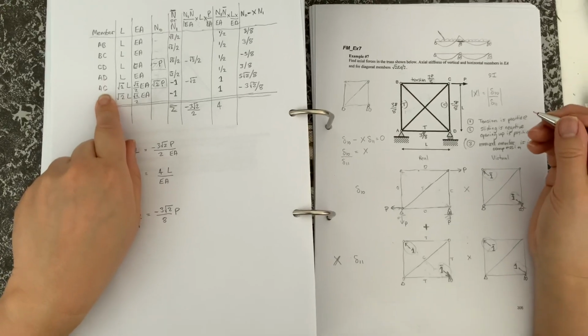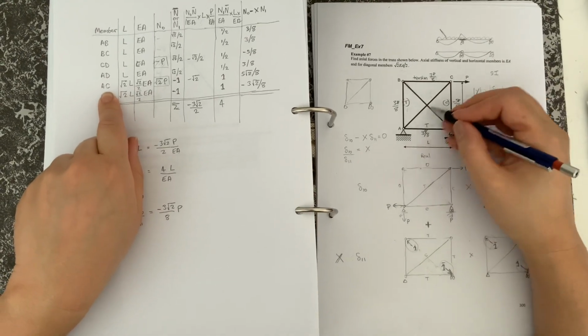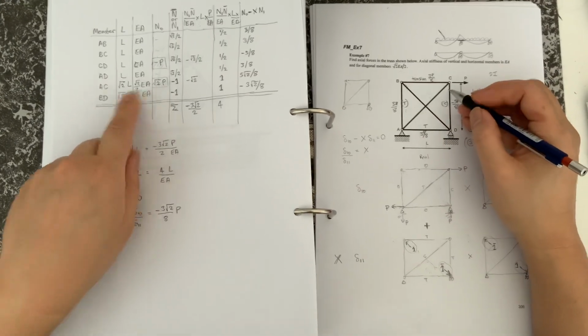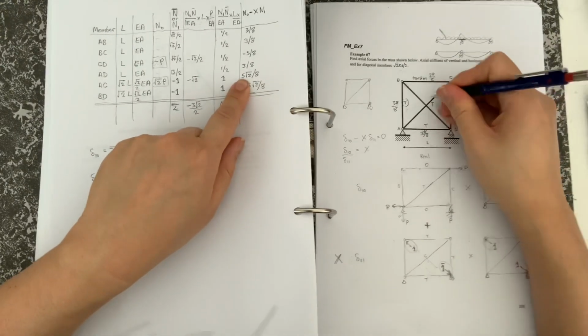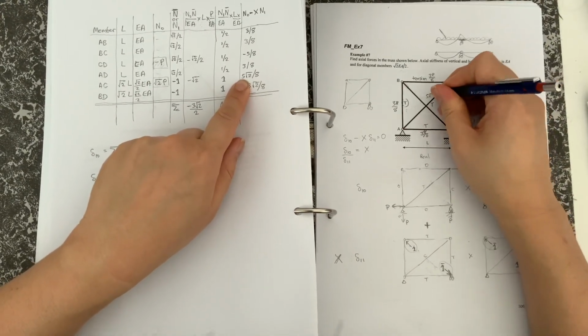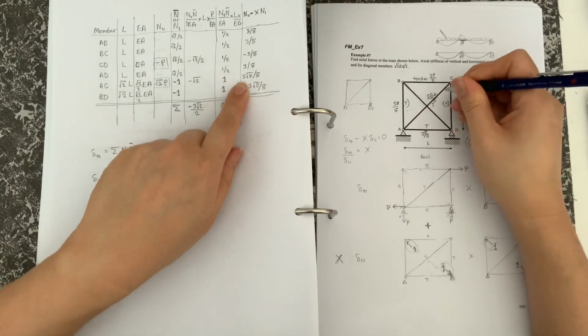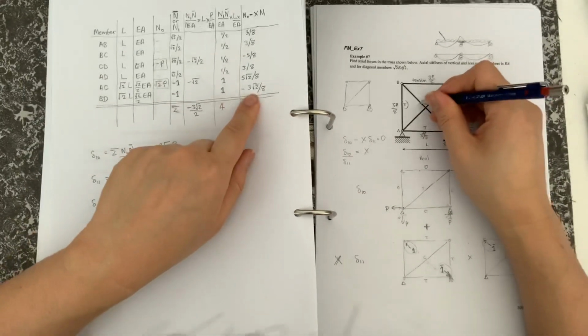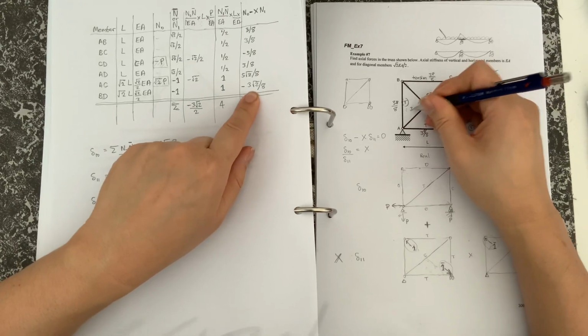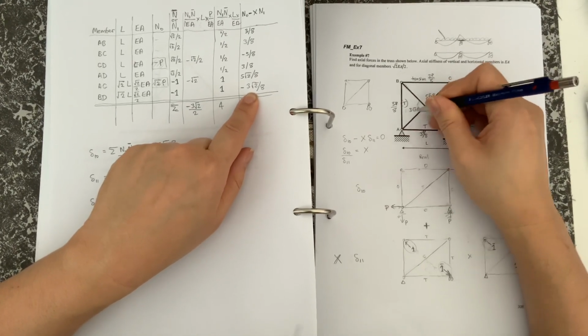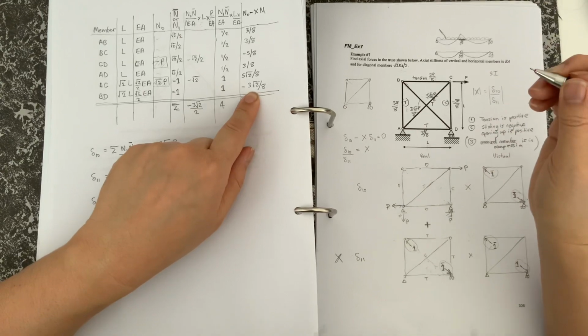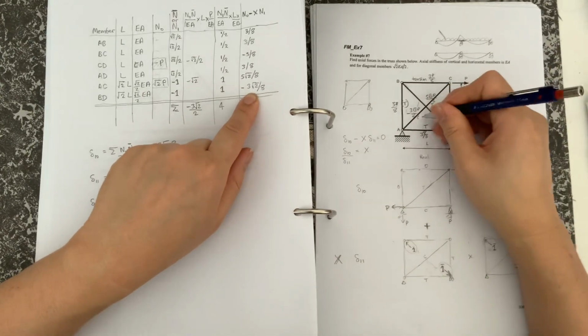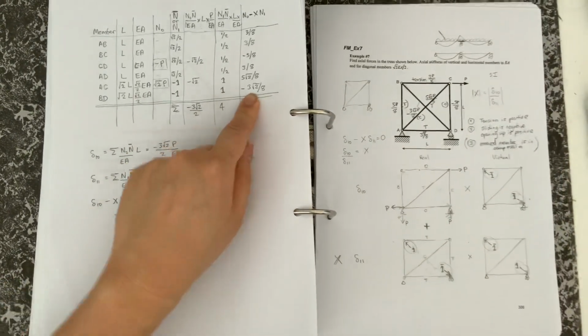Member AC, which is the diagonal, is in tension by 5√2P/8. And then the last one here is going to be in compression, and that's going to be 3√2P/8. And put the negative sign there, and then put the C to represent it being in compression.